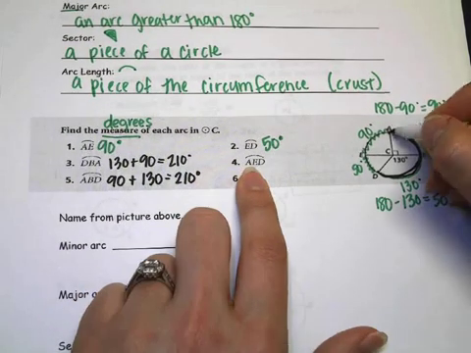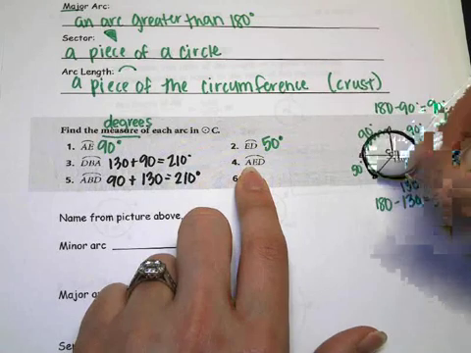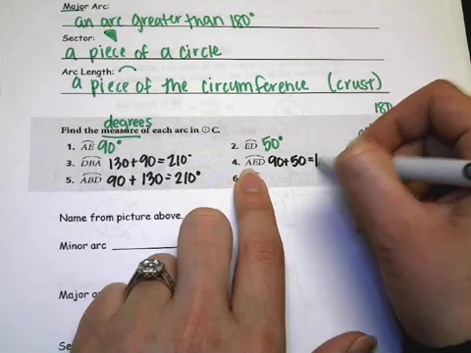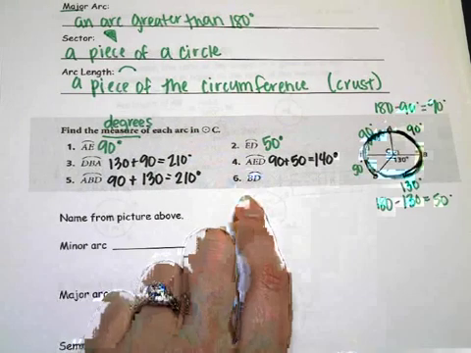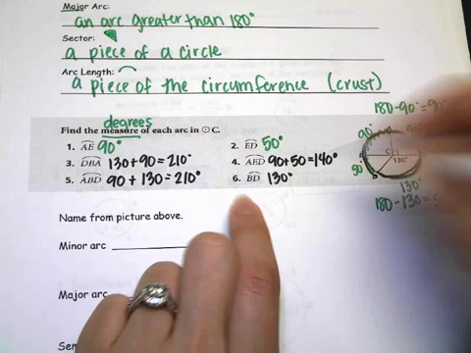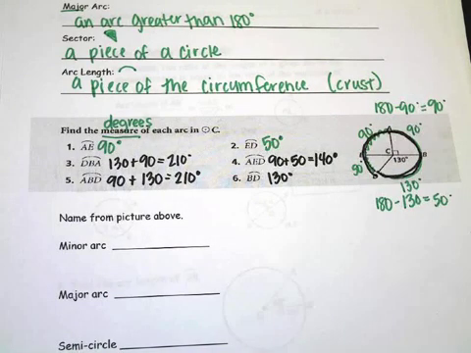AED, from A to E to D, is 90 plus 50, which comes out to 140. And BD we know is 130. If you wanted to double check your work, you could add all the way around the circle and it should equal 360.